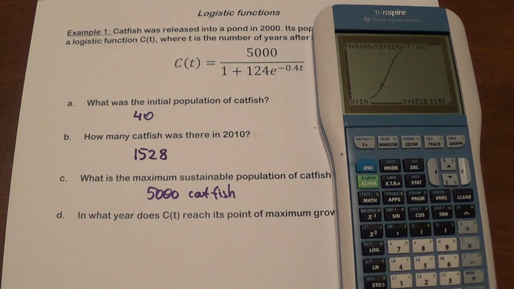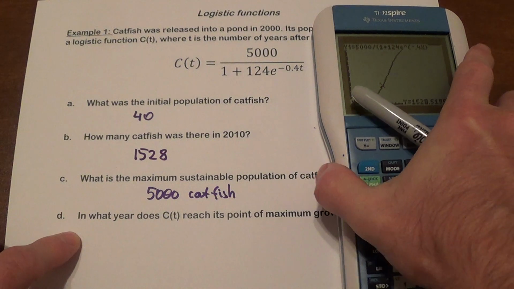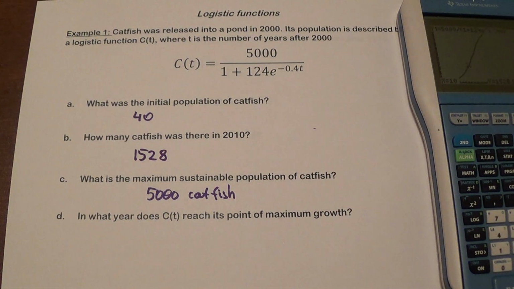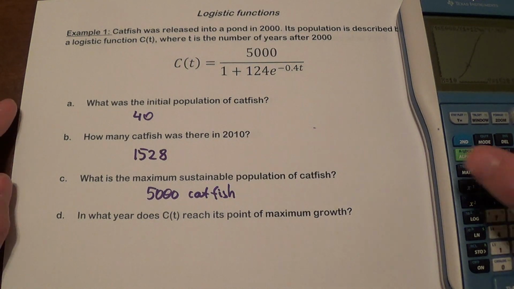Okay, how do we answer this question? The last question is asking us in what year we reached the point of maximum growth. There is a way to do it without a calculator, but there's a way to solve that as an equation, but I don't want to do it in this video.